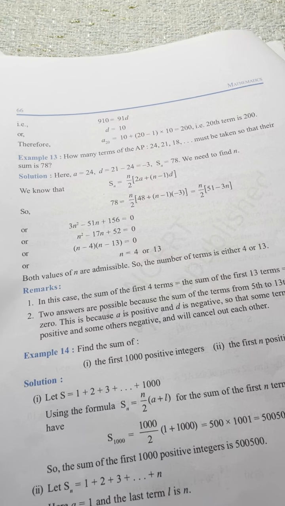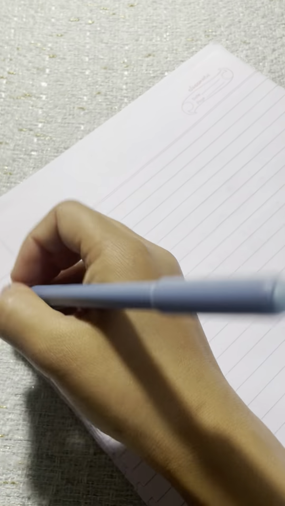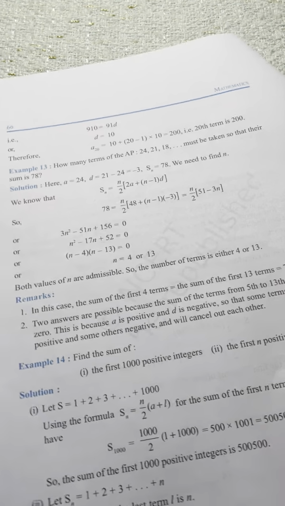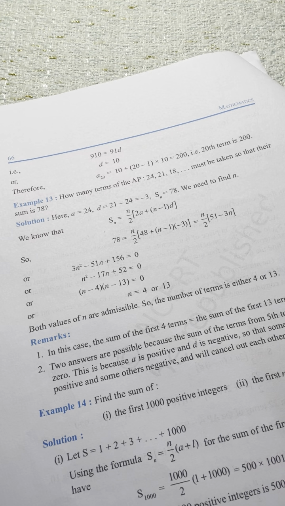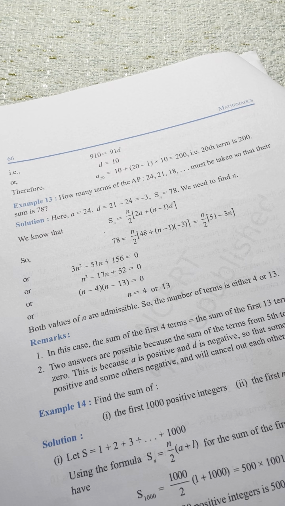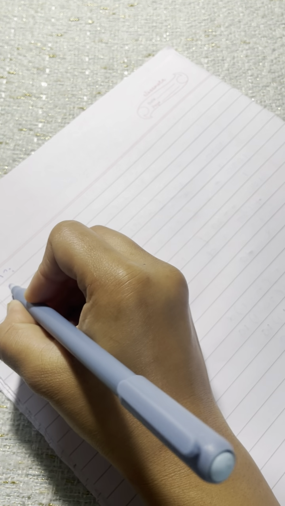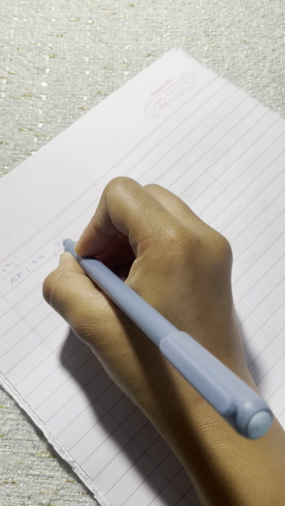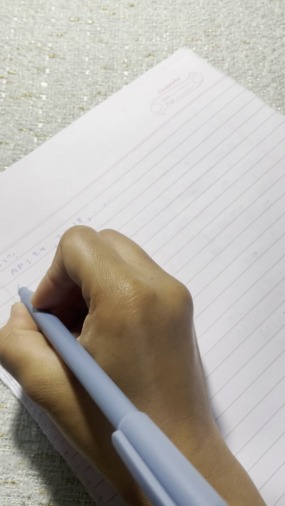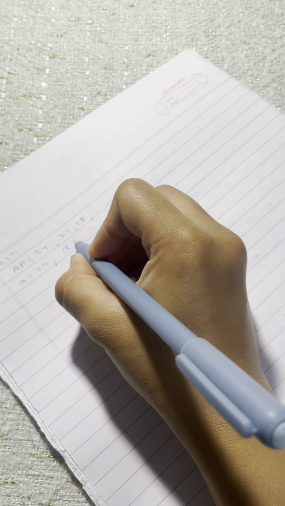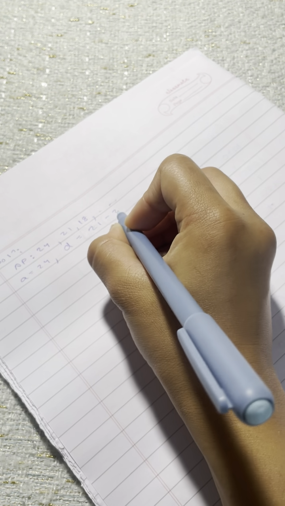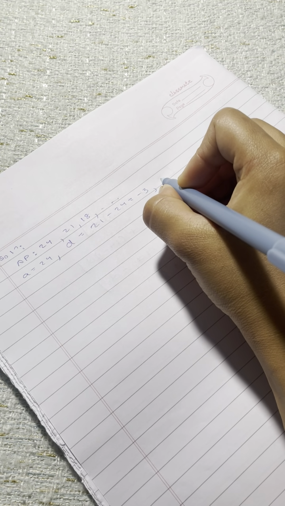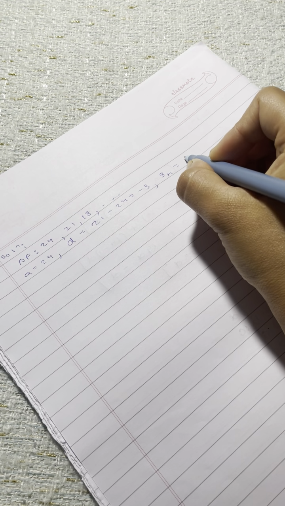Then number 13: how many terms of the AP 24, 21, 18 must be taken so that the sum is 78? In simple terms, we need the sum of the AP to be 78. The AP is 24, 21, 18 and so on, so a is 24 and d is 21 minus 24, that is minus 3. S_n is 78.